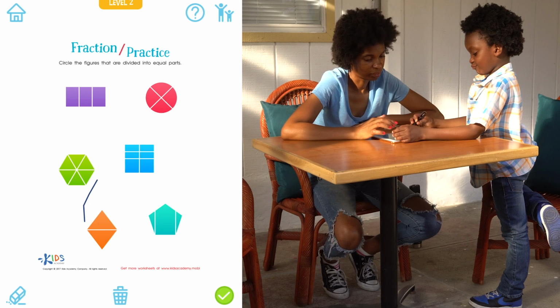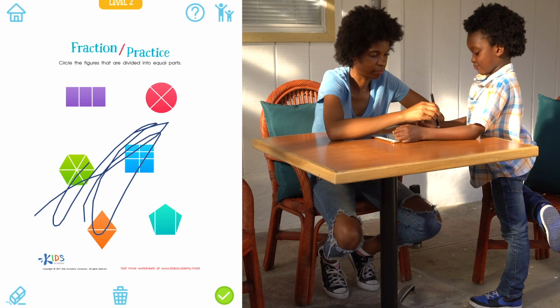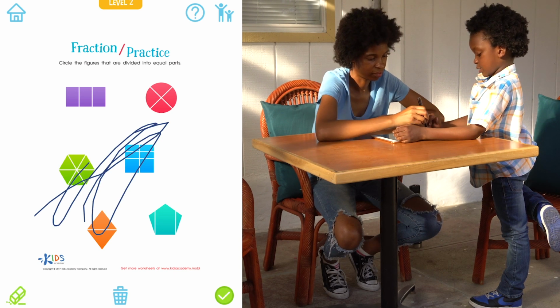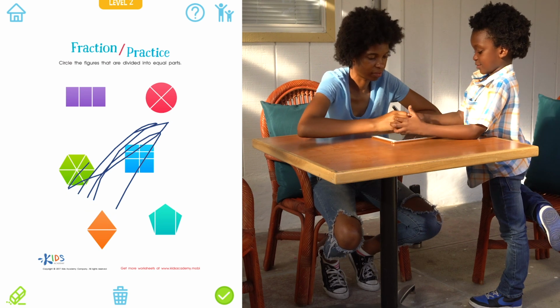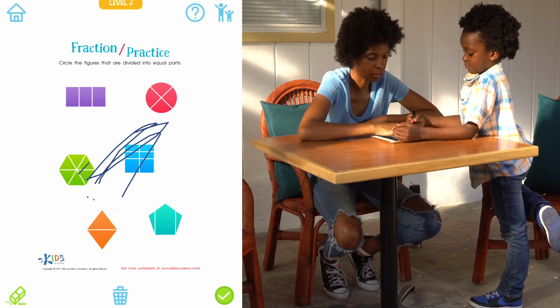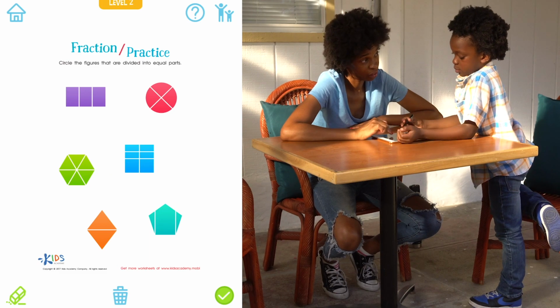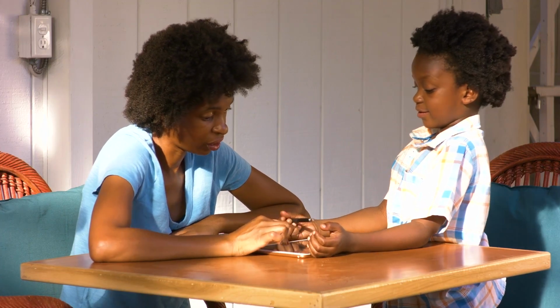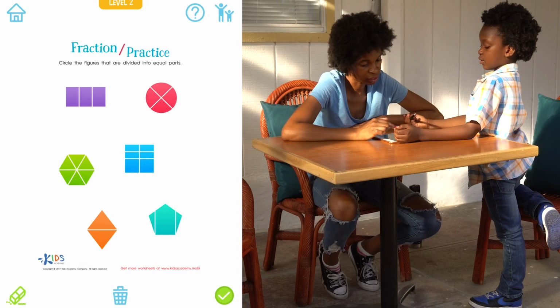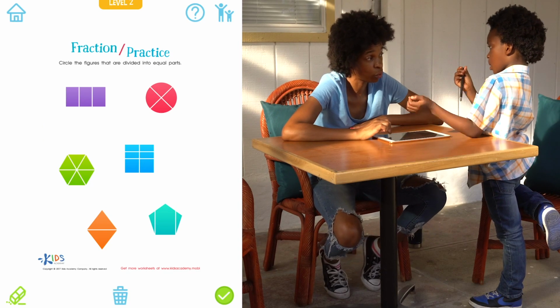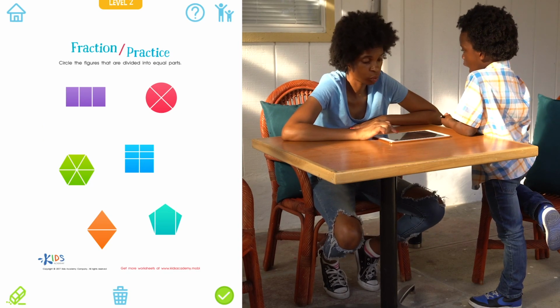Circle the figures that are divided into equal parts. So circle the ones that are even. So which ones are even? Is this even? Even to what? Look at the 1, 2, 3, 4. So is that equal parts? There's 4 equal parts, right? So we're gonna circle that one.